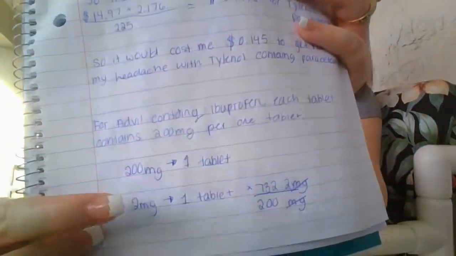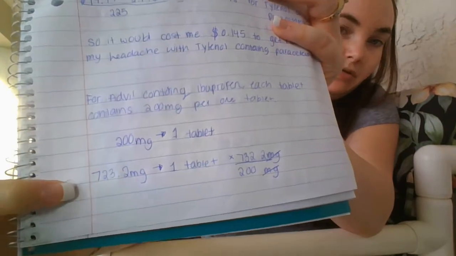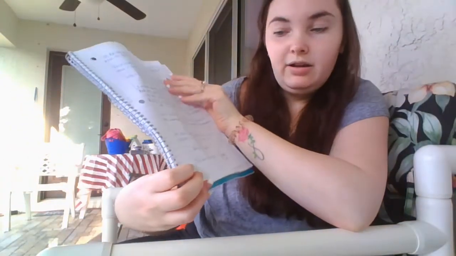So each tablet contains 200 milligrams per one tablet. So one tablet is equal to 200 milligrams. So I wrote that down right here. To figure that out, I did the milligrams I would have to take, which is 723.2 milligrams.